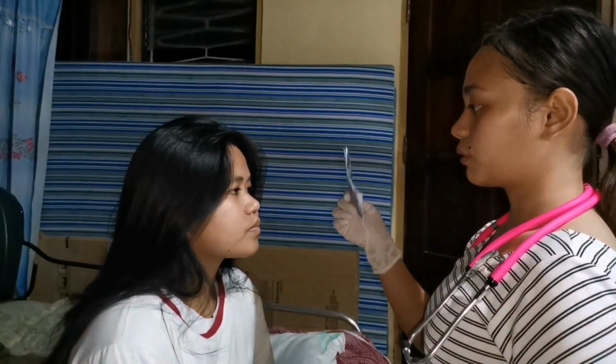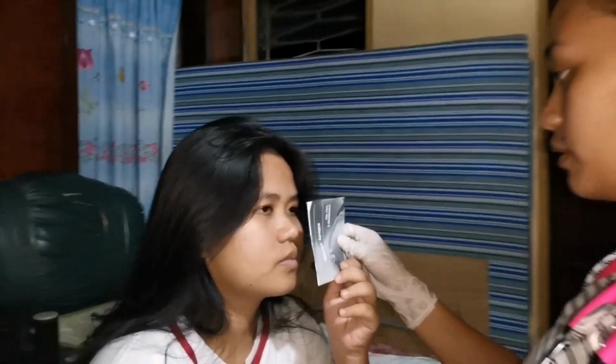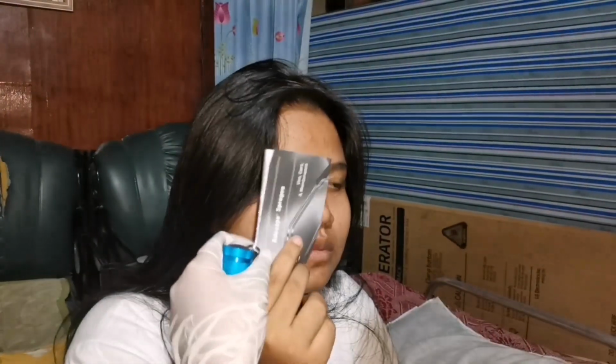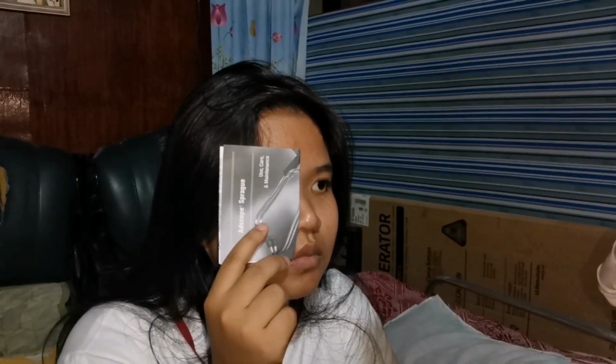And now, ask the patient to stare at the wall behind you and have them cover one eye, and observe the uncovered eye. It should not move. If they remove the card, watch the eye that has been uncovered, and there will be no movement of the eye.